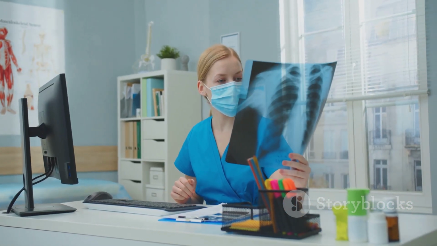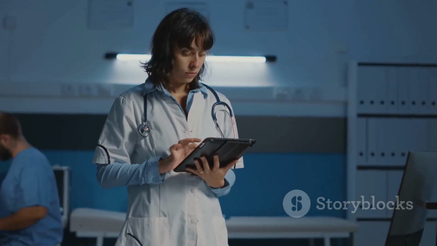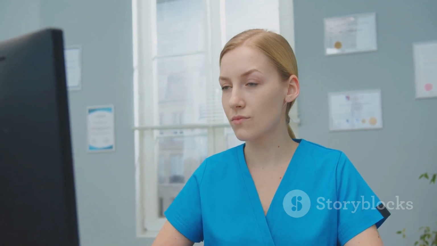Remember, proper submission and archiving aren't just about compliance. They're about maintaining the integrity of our safety data for years to come. Your attention to detail in these final steps ensures that critical safety information remains accessible and useful for future reference.